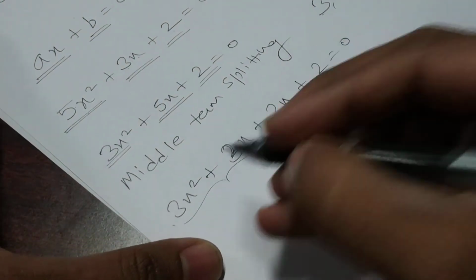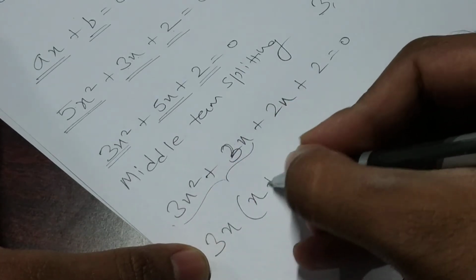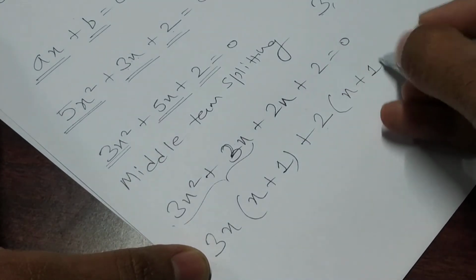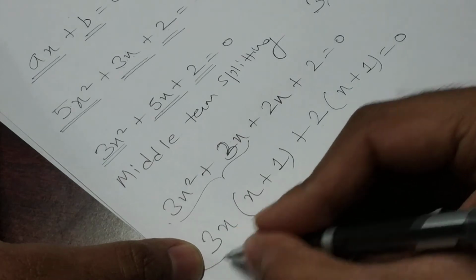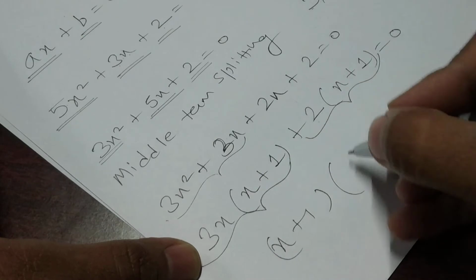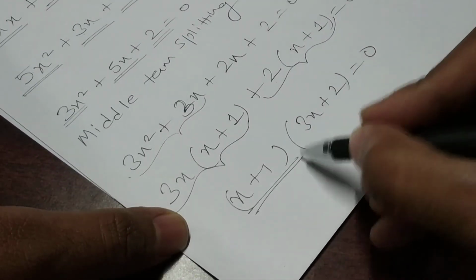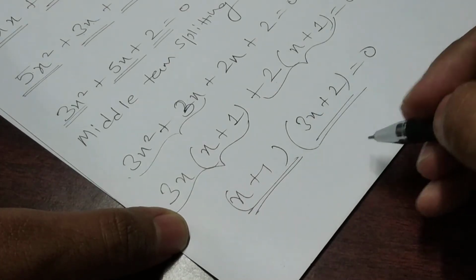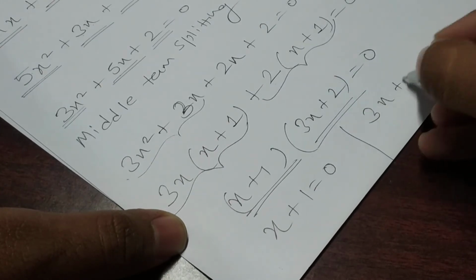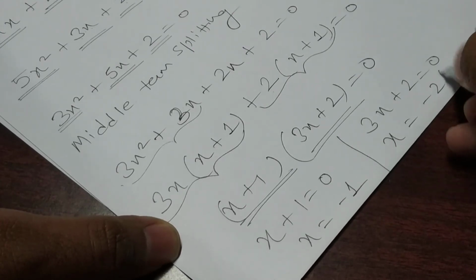Now from the first 2 terms, we can take 3x as common, and what is left is x plus 1. From the second 2 terms, we can take 2 as common, and what is left is x plus 1, equal to 0. Now from these 2 terms, we can take x plus 1 as common, and the remaining thing will be 3x plus 2 equal to 0. Now this means that either this term is 0 or this term is 0, because the multiplication of 2 terms is 0. So we can write either x plus 1 is 0 or 3x plus 2 is 0. So x will become equal to minus 1 or x will become equal to minus 2 by 3.